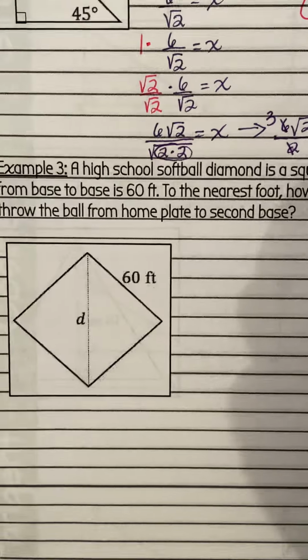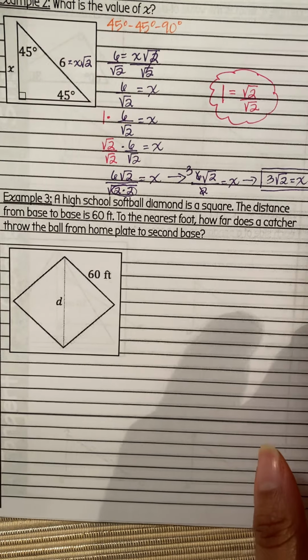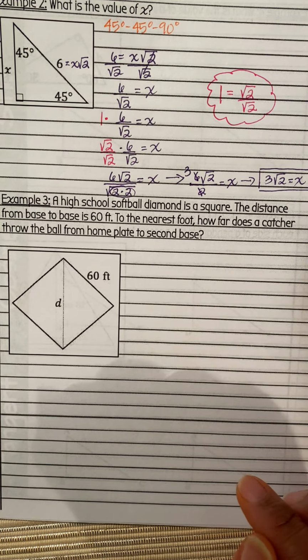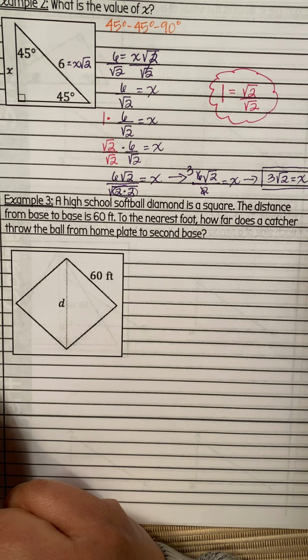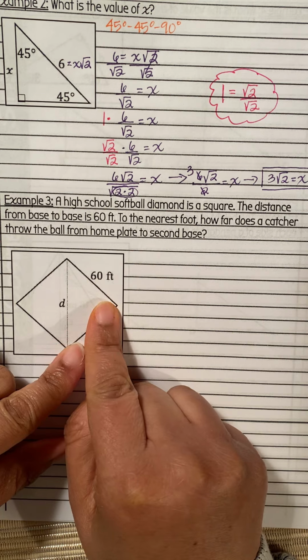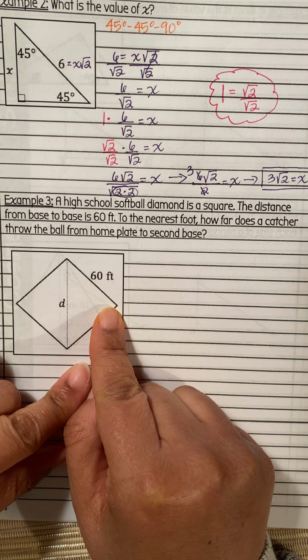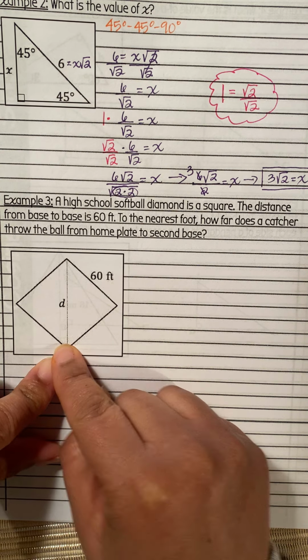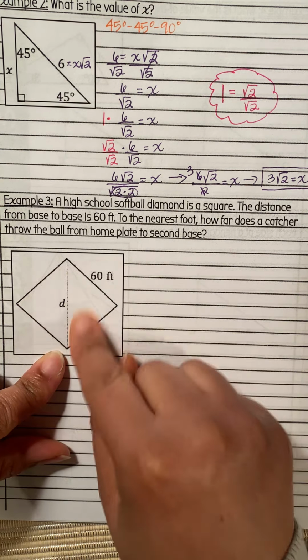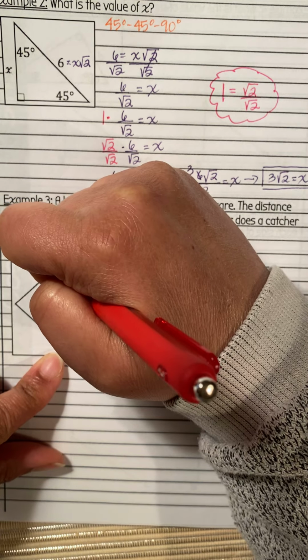All right, let's look at the next one, and I'm going to zoom out. In this example, we have a high school softball diamond, and it's a square. The distance from base to base is 60 feet, which it's showing. To the nearest foot, how far does the catcher throw the ball from home plate to second base? So I'm going to say that this is home plate. And if it's shaped like a square, we know that all these are right angles.